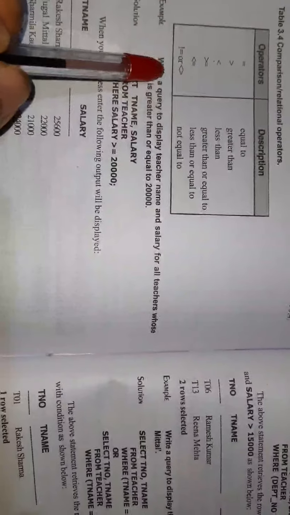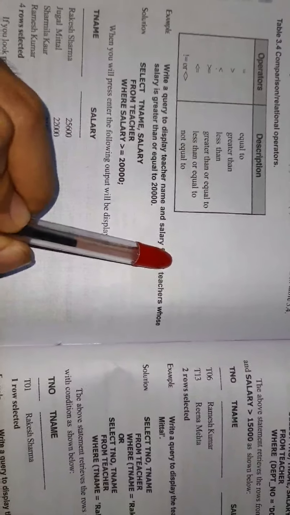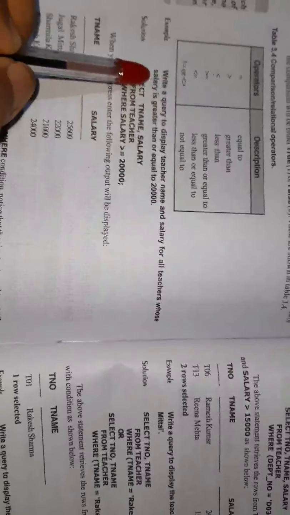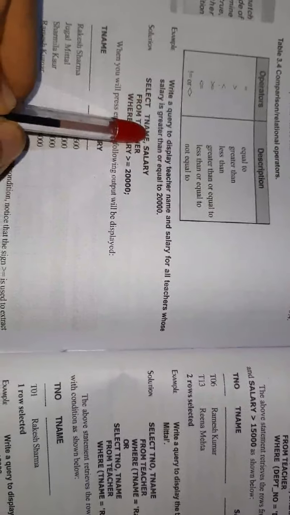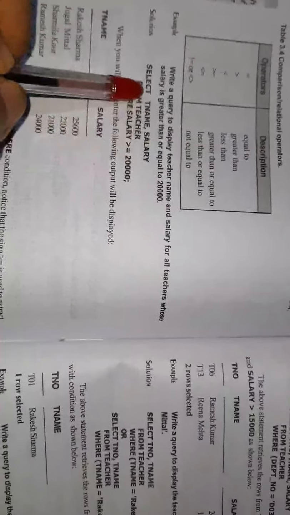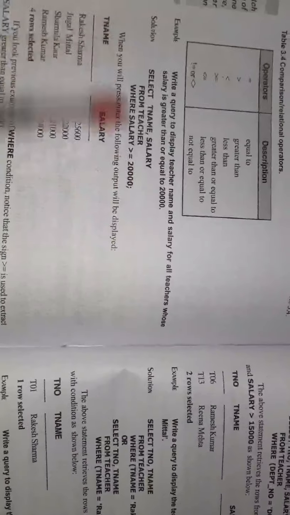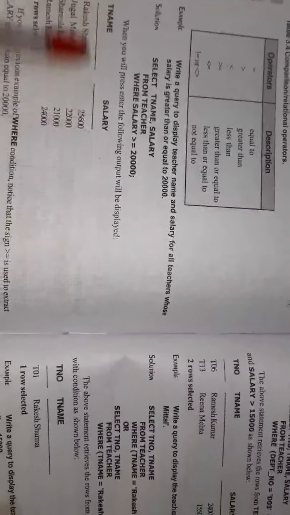If suppose it was written, write a query to display all the teachers' details, in that case it will be select star from teacher, not select t name, salary. In that case it will display all the columns that are there in the teachers table, but only the selected data, that is, salary should be greater than or equal to 20,000. This is how you use a comparison operator.